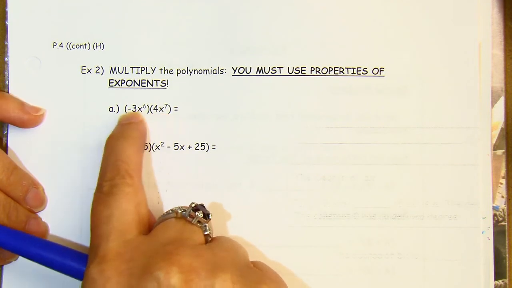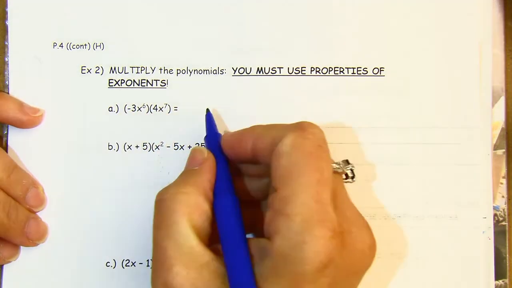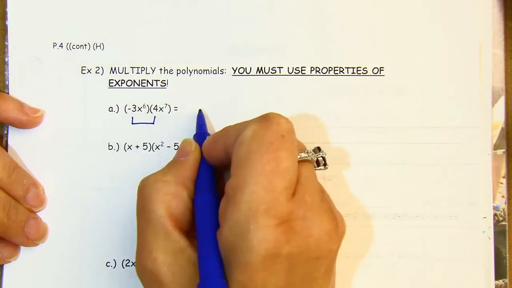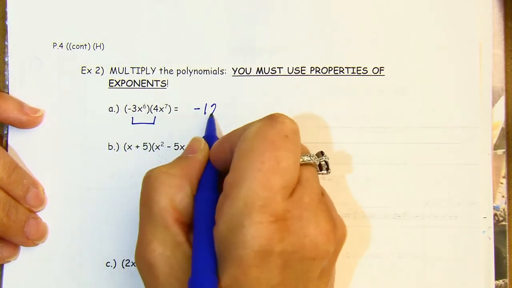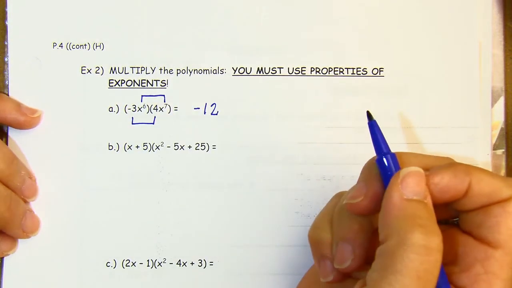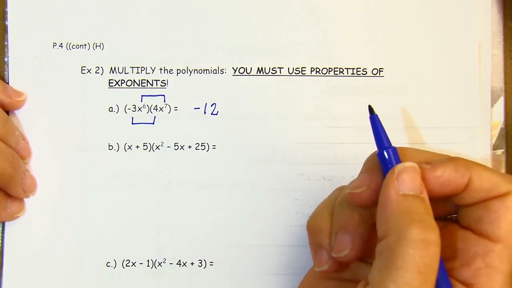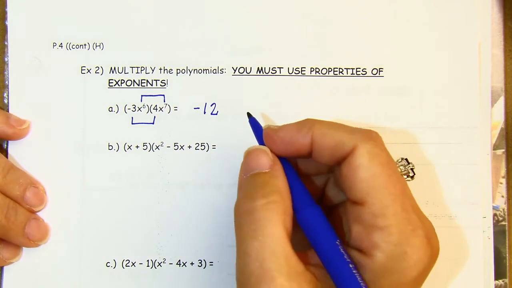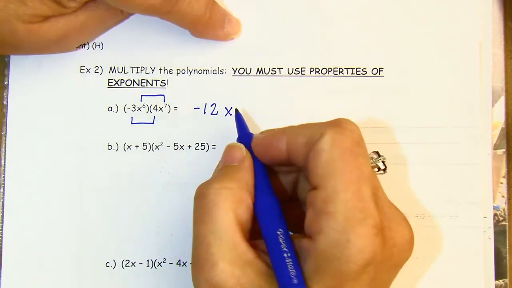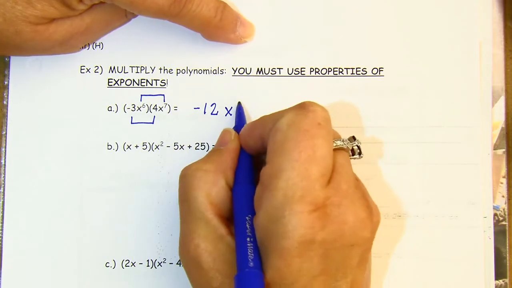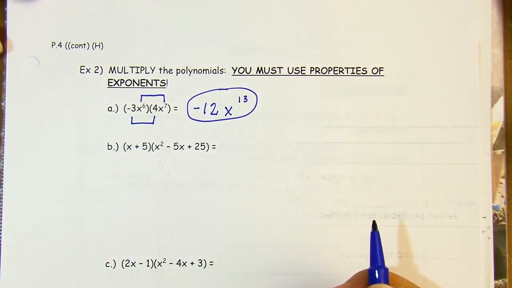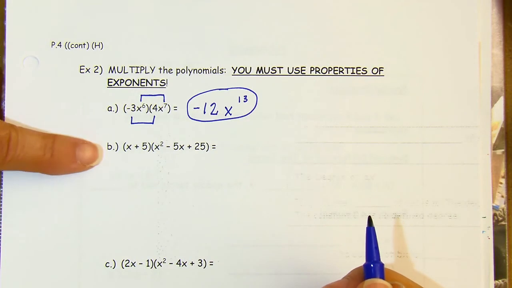So I'm going to multiply my numeric parts. Negative 3 multiplied with positive 4 is negative 12. And then, of course, I'm going to multiply x to the 6th with x to the 7th. Now, same base, operation multiplication, property of exponents says add those exponents. So I'm going to make this be x to the 6 plus 7 power, or x to the power of 13. And we are finished.